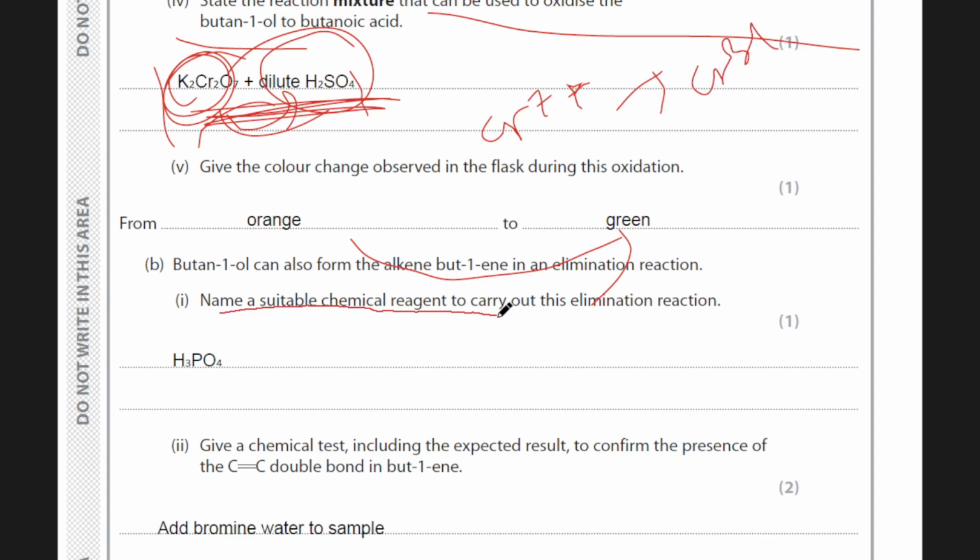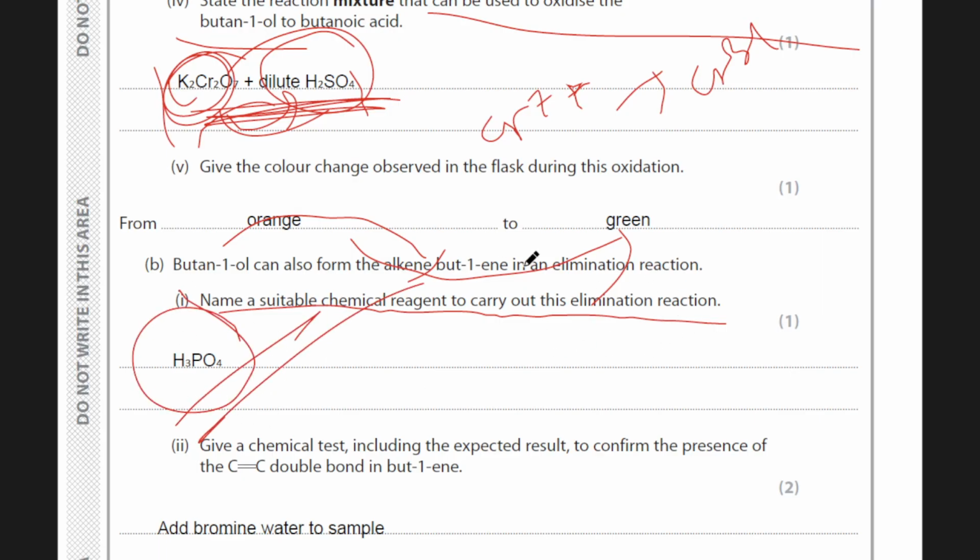Name a suitable chemical reagent to carry out this elimination reaction. Obviously, if you want to convert an alcohol to an alkene, we need to perform an elimination reaction, and the only possible reagent is concentrated phosphoric acid, which is H3PO4.